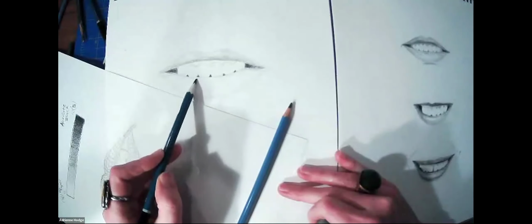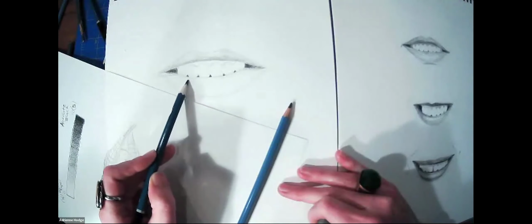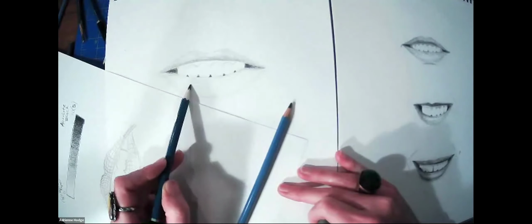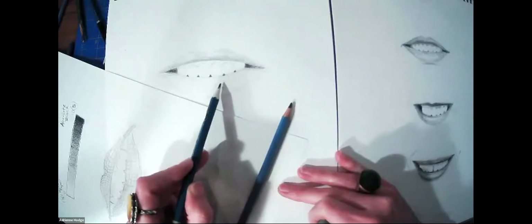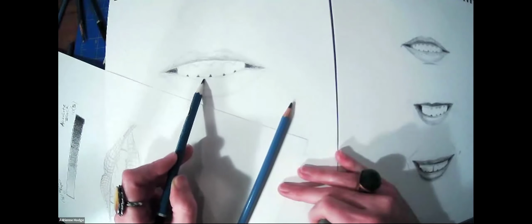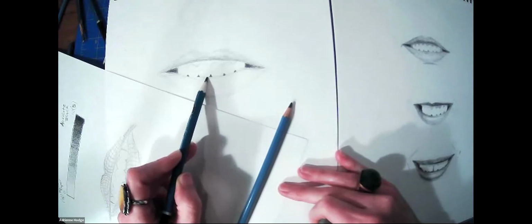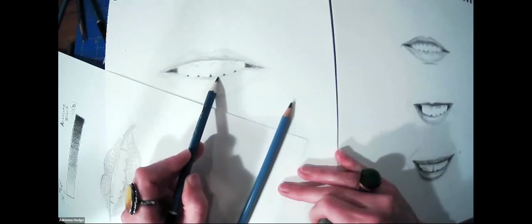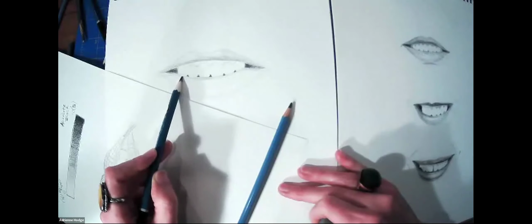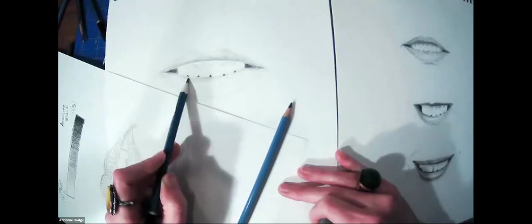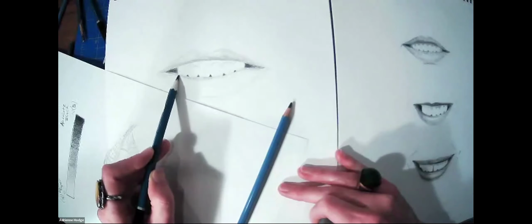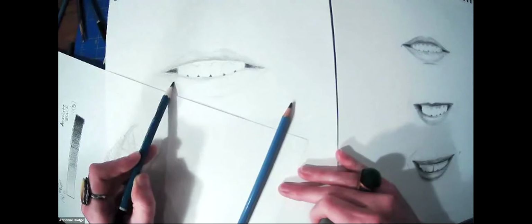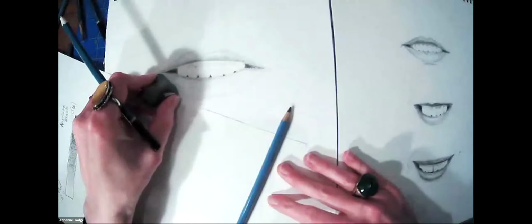Okay. And then with the bottom lip, there's all this reflective light happening here. So I'm going to draw in the shape of the light, and I'm just going to leave that blank paper. And you could have started with the gums if you wanted. I just wanted to hurry up and get some of the darker value on there. And the lips are darker than the gums.